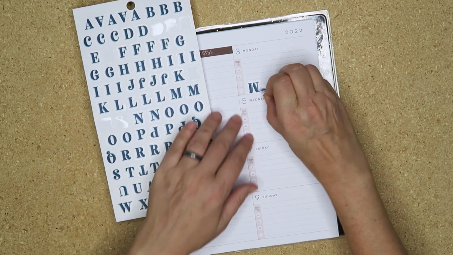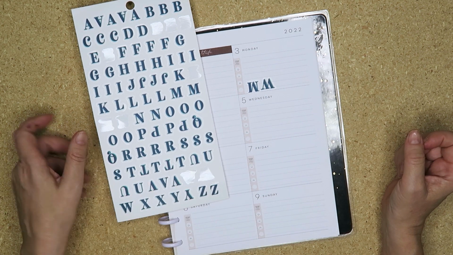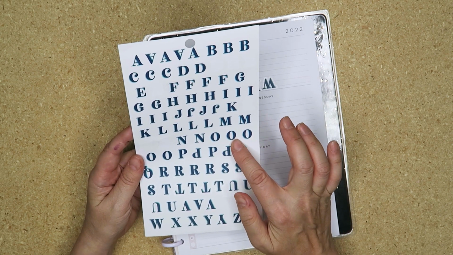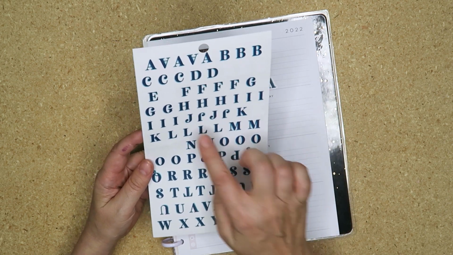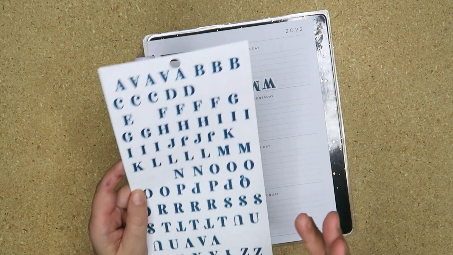You can turn your W's upside down for an M. You can use O's instead of zeros, zeros instead of O's. You could use I's instead of ones, stuff like that.